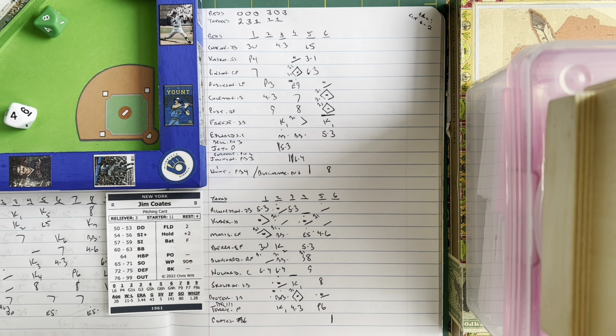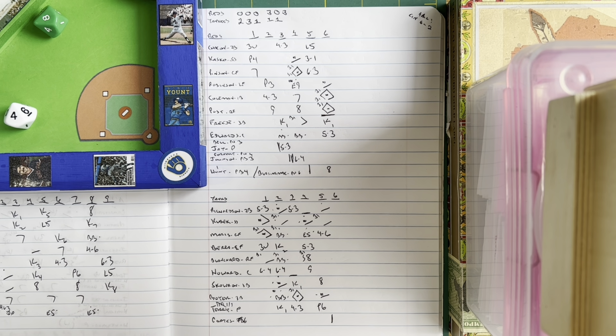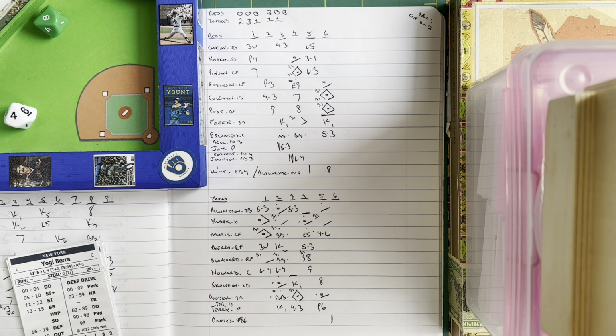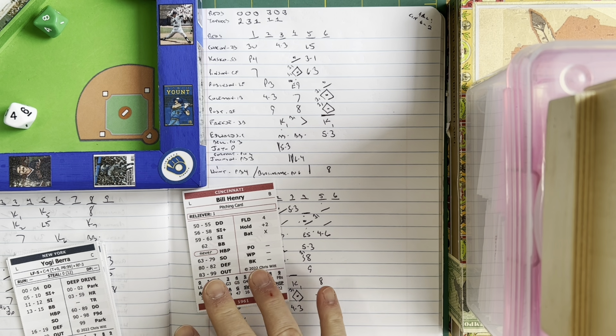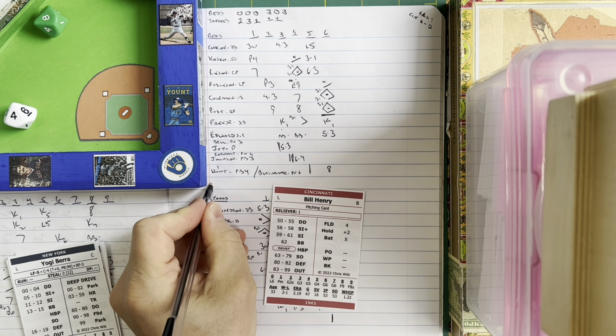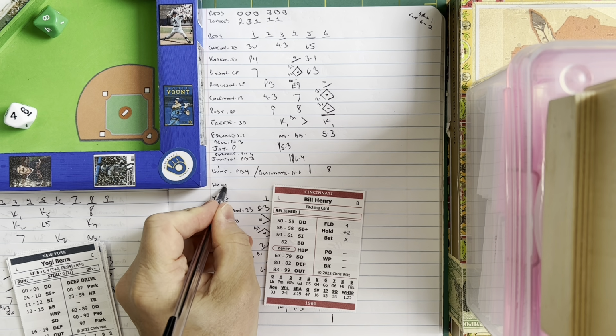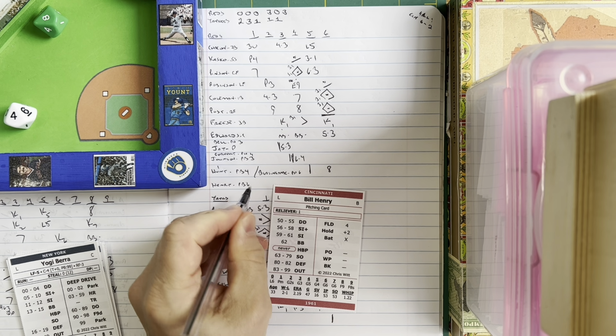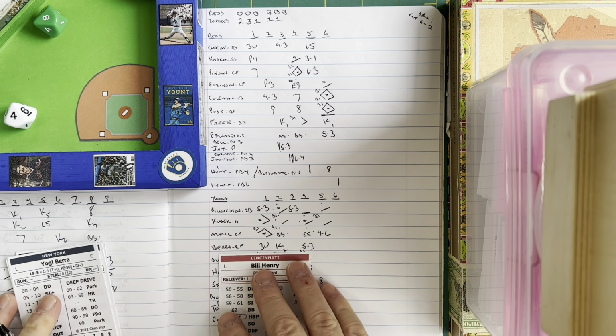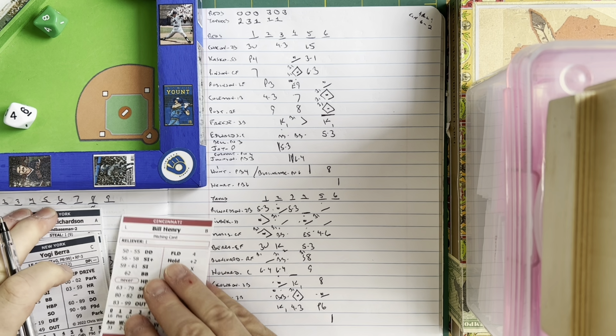We go to the bottom of the 6th. We're going to get a new pitcher for Cincinnati, and that will be left-hander Bill Henry. Ken Hunt went 2 innings and was not very effective. So they're going to burn Henry here and try and get a shutdown inning so they can get back in and bat again.